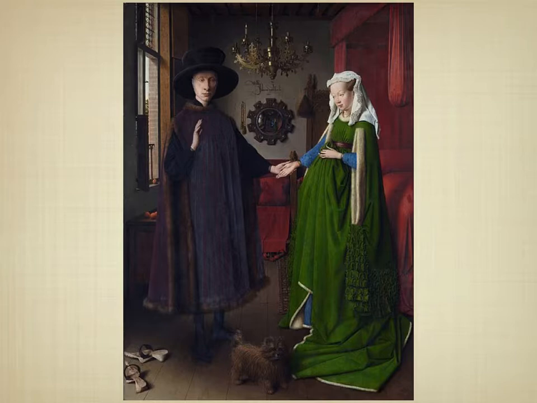Now, also interesting in this is what we call a double portrait. When you look in the mirror in the back, if you zoom in, we see the backs of the individuals as they are represented, but we also see Jan van Eyck himself in the painting, and it's showing him painting the painting. And if you look right above the mirror, you also see these words. The words literally translate to Jan van Eyck was here, 1434.